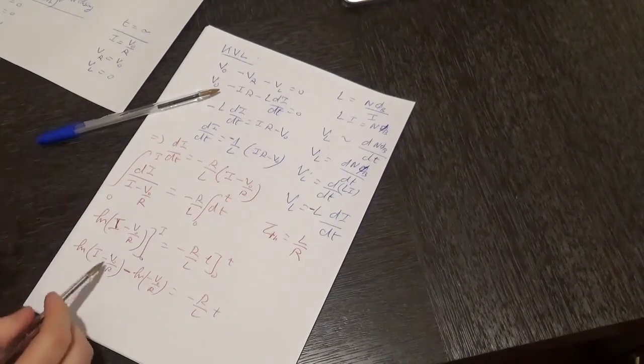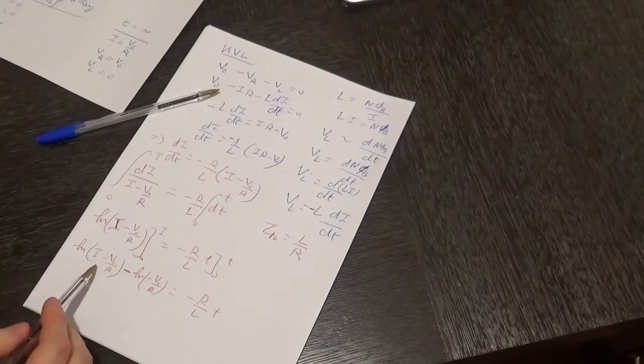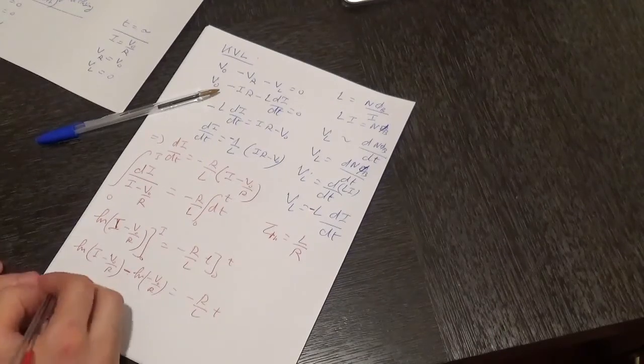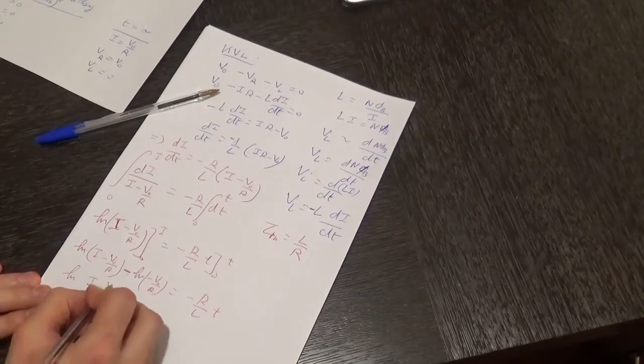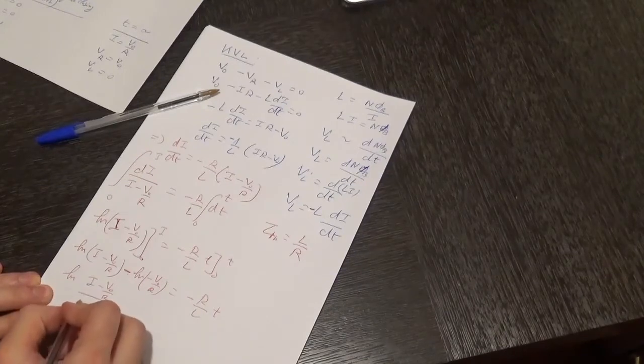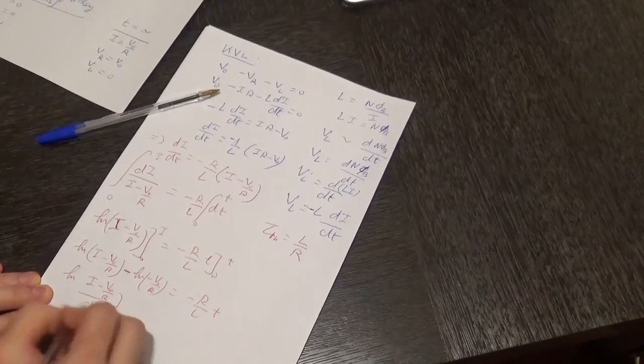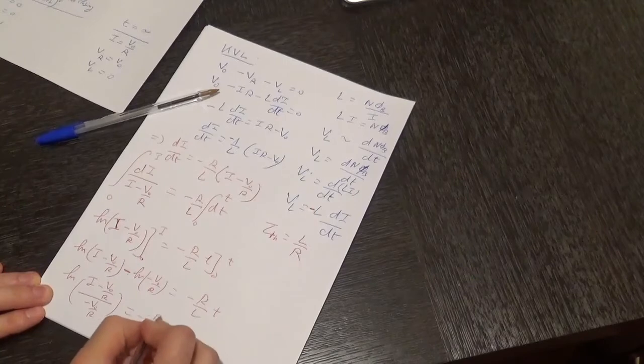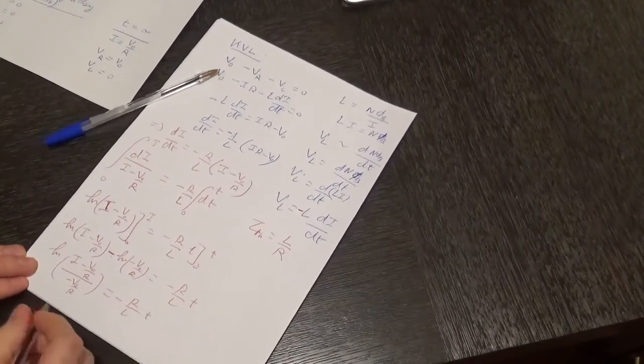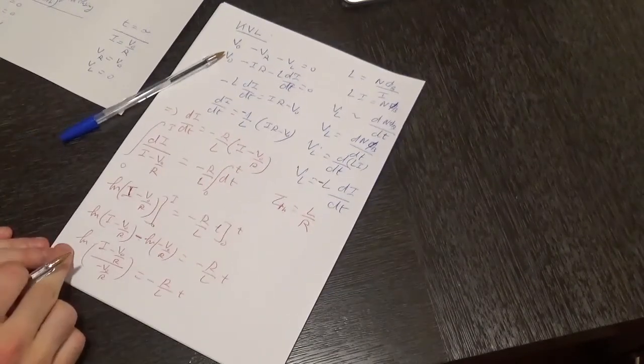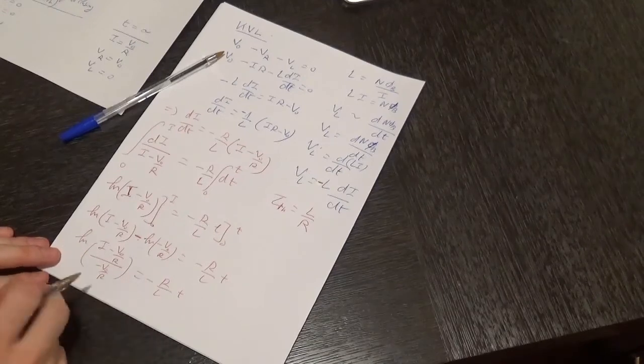So ln A minus ln B is going to be ln of A over B. So it's ln of I minus V0 over R, over minus V0 over R, equal to minus R over L times t. And then we need to get rid of that ln, so we take the exponential of both sides.